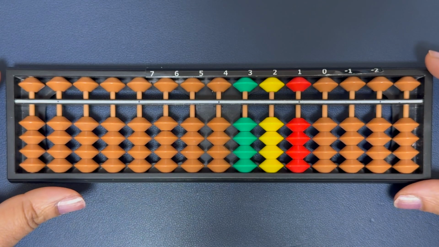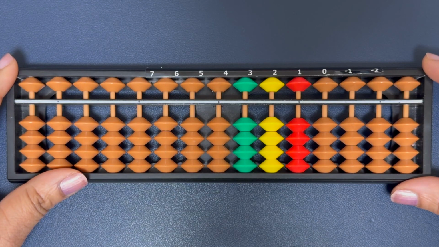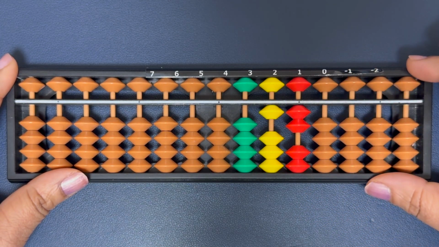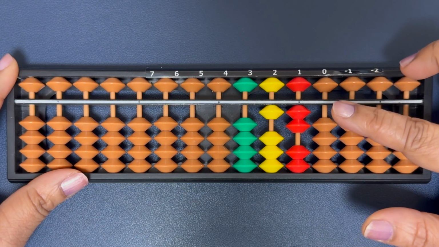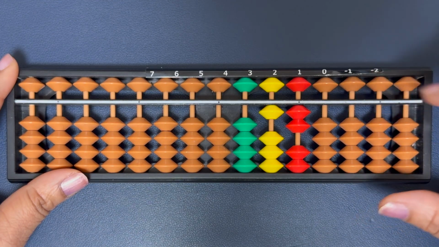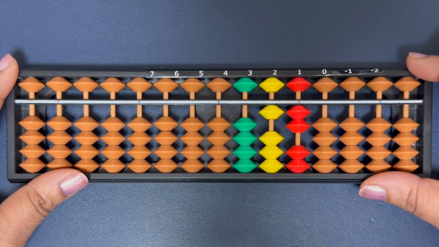Look at the abacus. I have 12 bits. Here, now I want to subtract 9. I only have 2 bits here. I am stuck. Right or wrong? Wrong. When we cannot subtract easily, we use these rules.